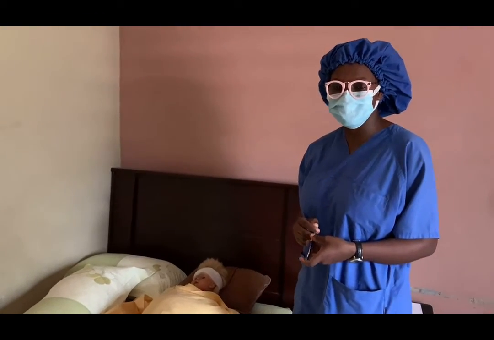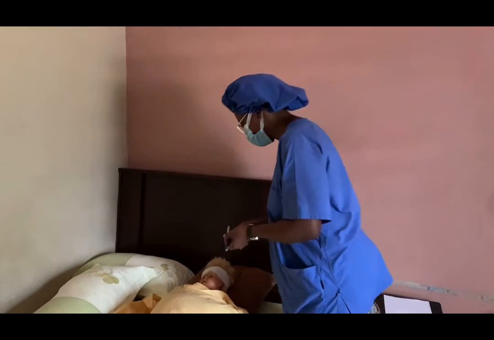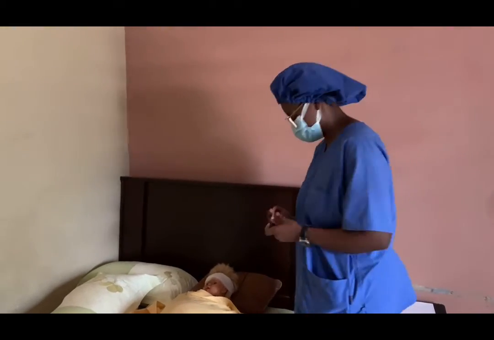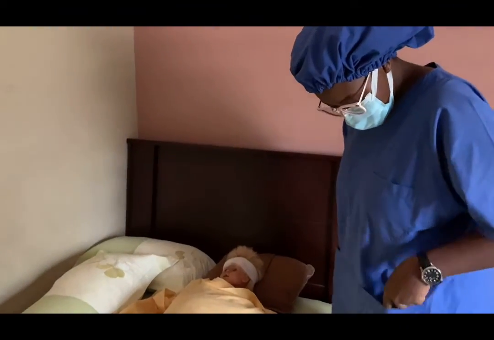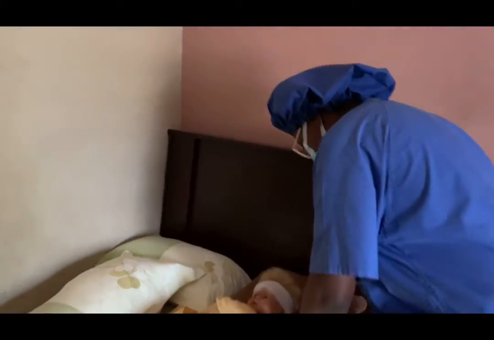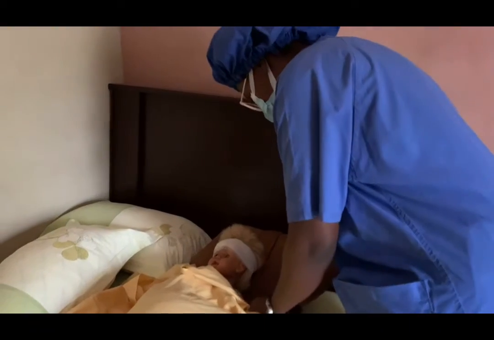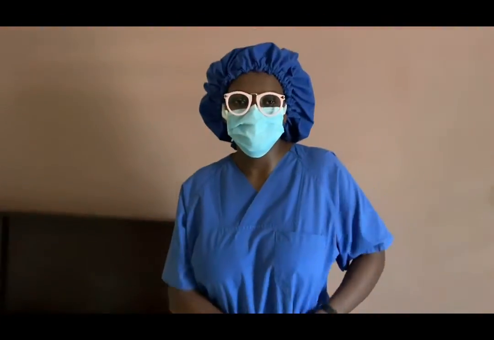Since George had an emergency trauma of the head, you would have to check his reactivity to light and then his reflexes. So George's pupils are equal and react to light, and then his reflexes are normal.